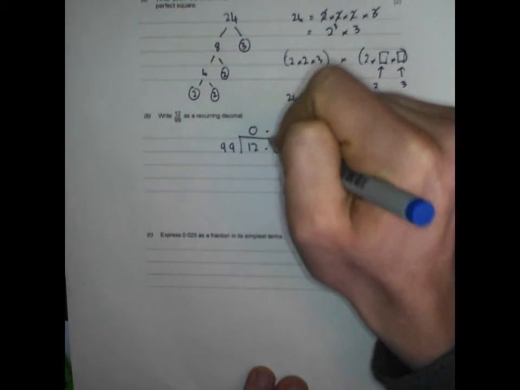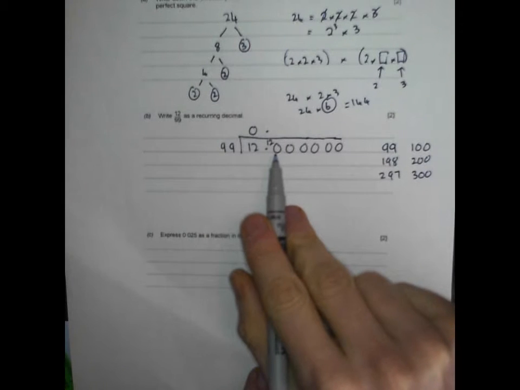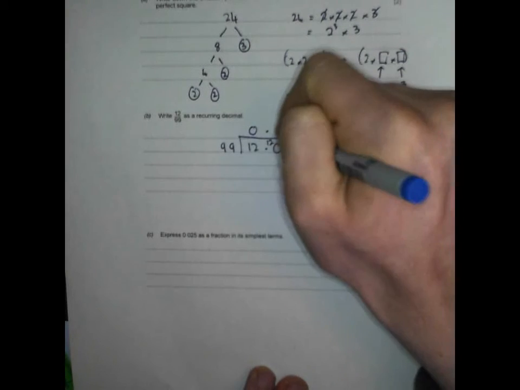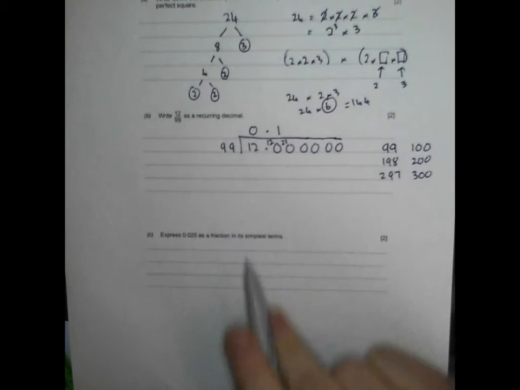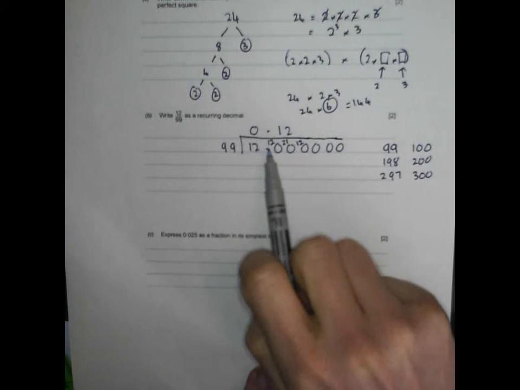It doesn't. Carry my 12 across. How many times does 99 go into 120? Well, it fits in one time to give us 99, and then what's left over? Well, I think we're missing 21. How many times does 99 fit into 210? Well, again, it fits in 2 times to give us 198, and then what are we missing? Well, I think we're missing another 12. And then look where we are here. We're back to this one.